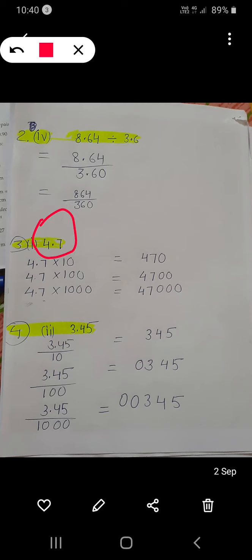Children, imagine that there is no decimal, so it will become 47. So when we multiply 47 by 10, we get 470. Now if we multiply by 100, we get 4700, and if we multiply by 1000, we get 47000.